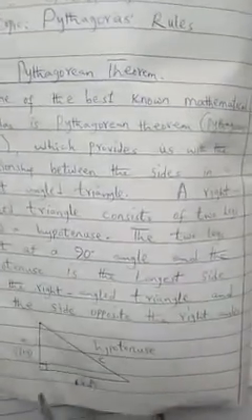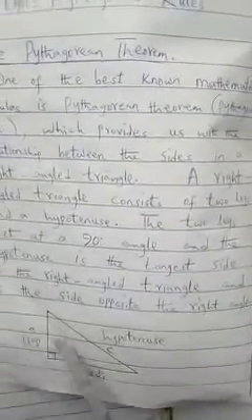Welcome to another basic concepts in mathematics, geometry, under the subtopic Pythagoras rules. One of the best known mathematical formulas is Pythagoras theorem, or Pythagoras rule, which provides us with the relationship between the sides in a right angle triangle. A right angle triangle consists of two legs and a hypotenuse. You can see this is a right angle triangle.